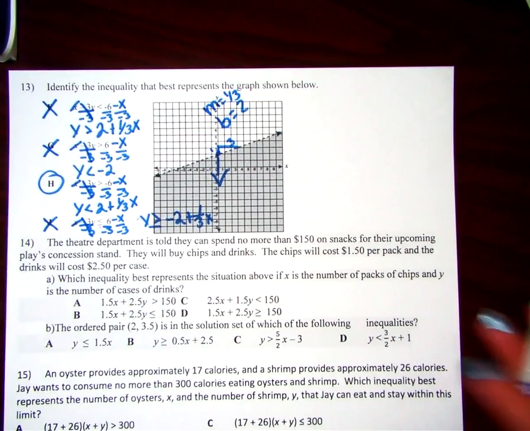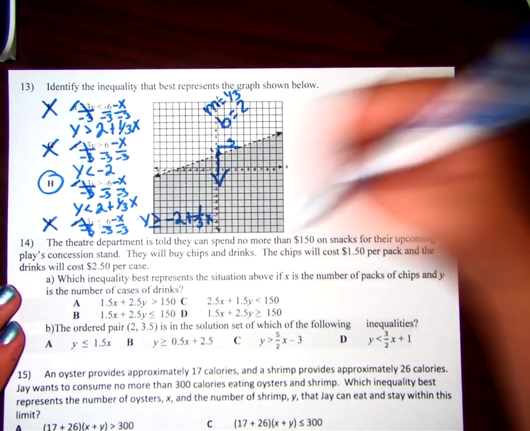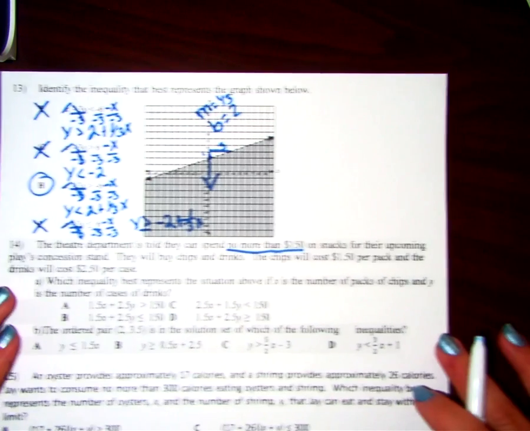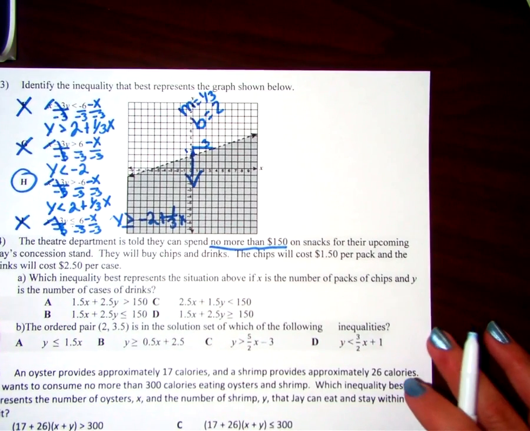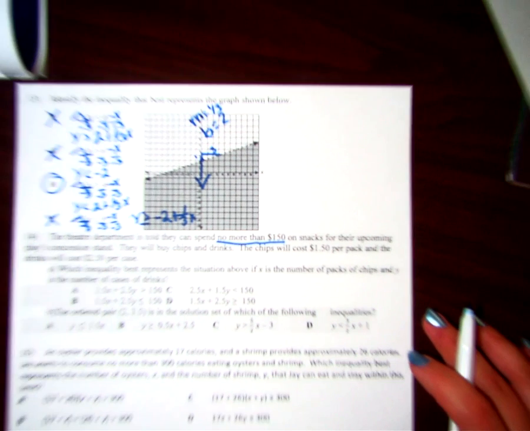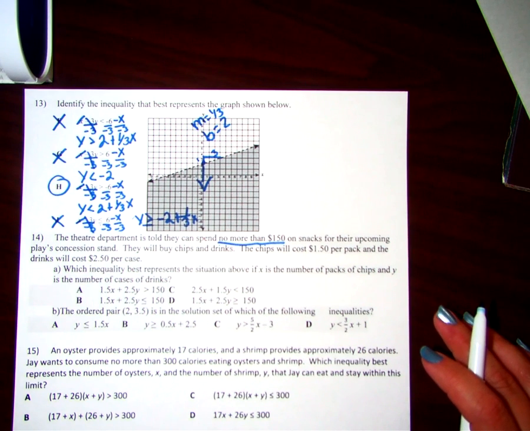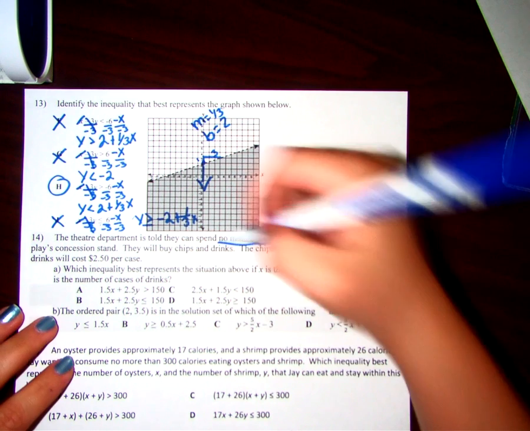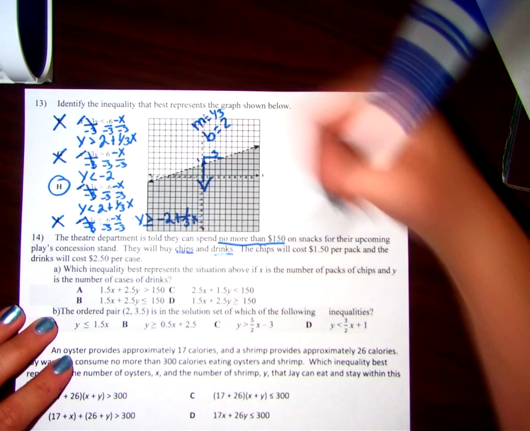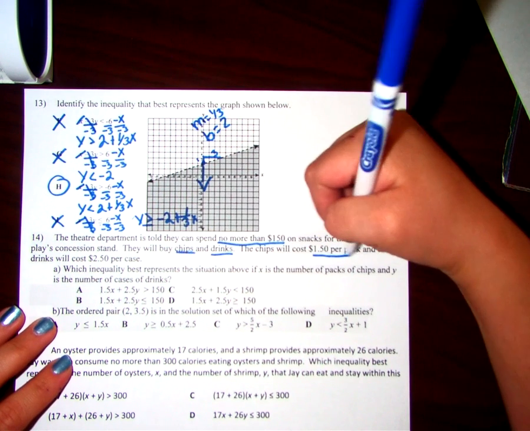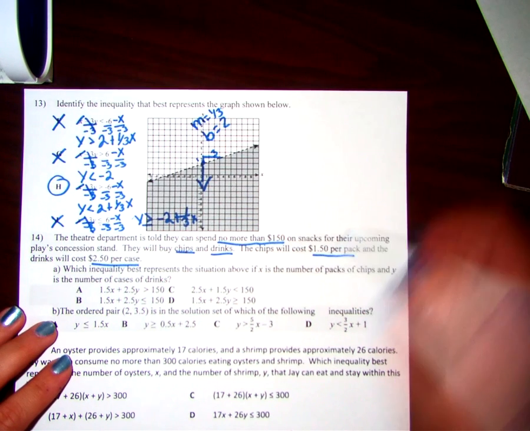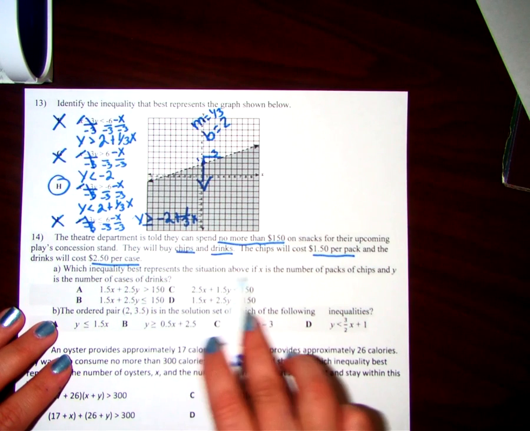So it says the theater department is told they can spend no more than $150 on snacks for their upcoming play's concession stand. They will buy chips and drinks. The chips will cost $1.50 per pack, and the drinks will cost $2.50 per case. Which best represents the situation above?